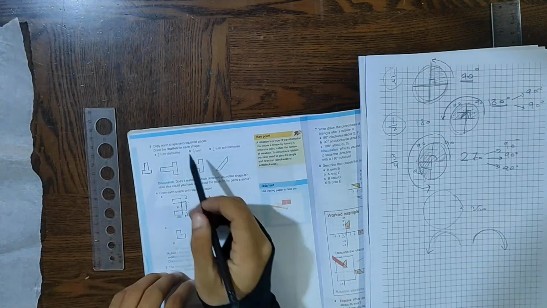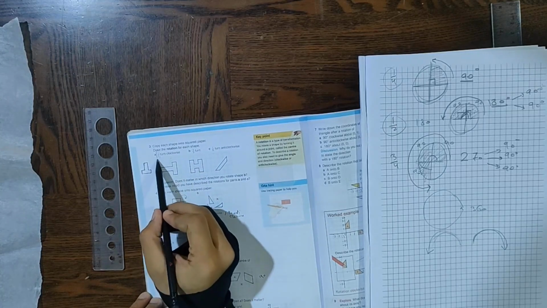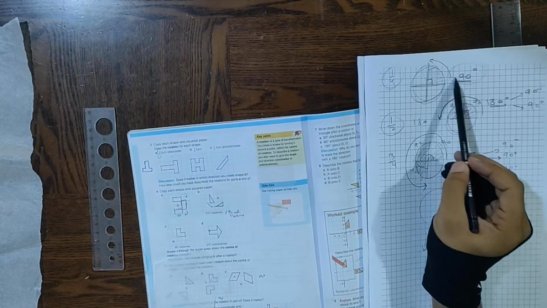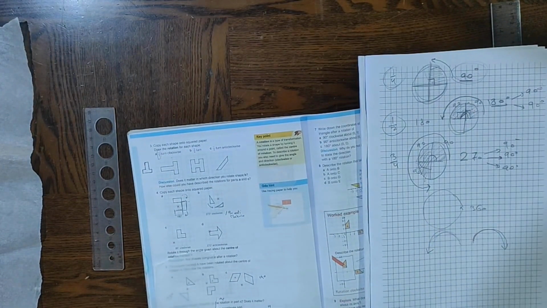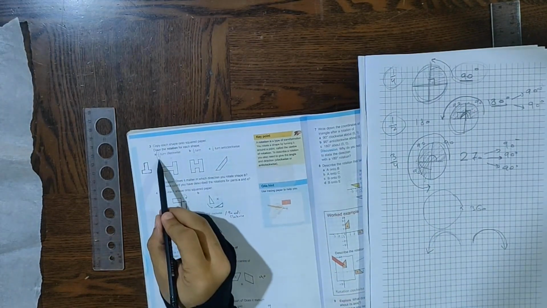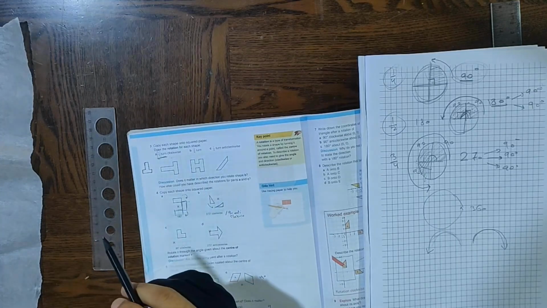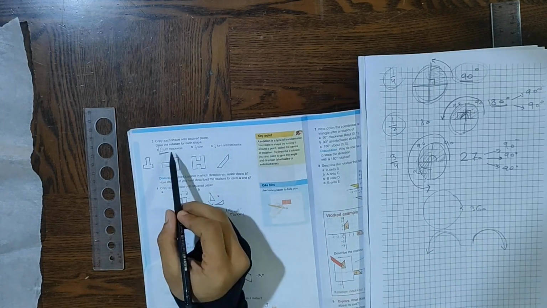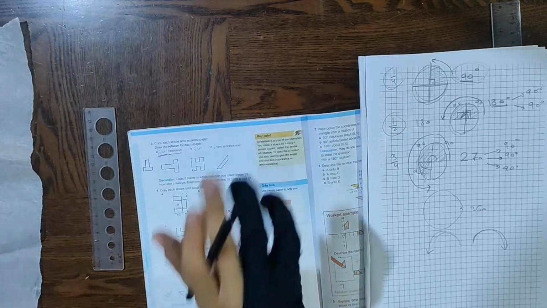Okay, so now this shape is doing 1 over 4. So what's 1 over 4? Quarter turn. That means how many degrees? 90 degrees. So that's the first information we have. Second of all, so it's 1 over 4 turn. I know it's 90 degrees, but is it clockwise or is it anti-clockwise? So it is clockwise. That means I'm gonna go to the right.